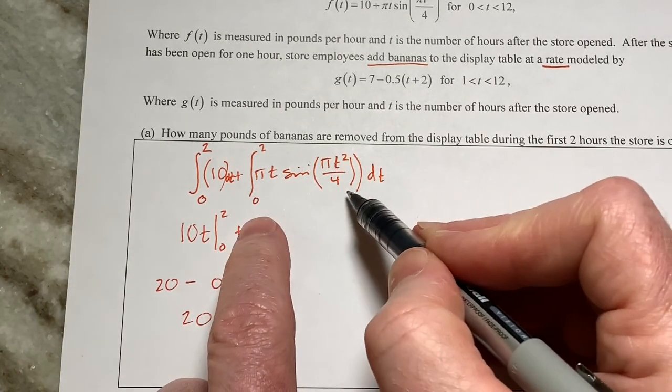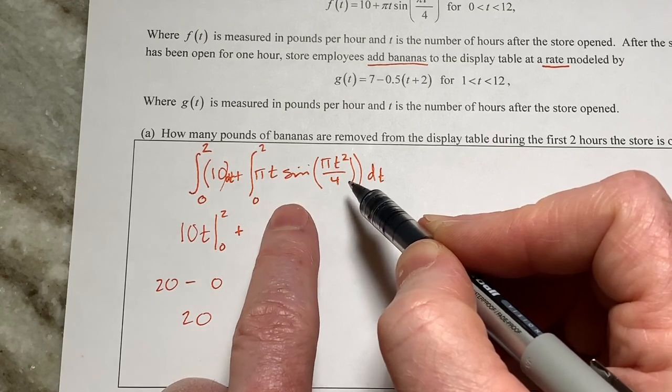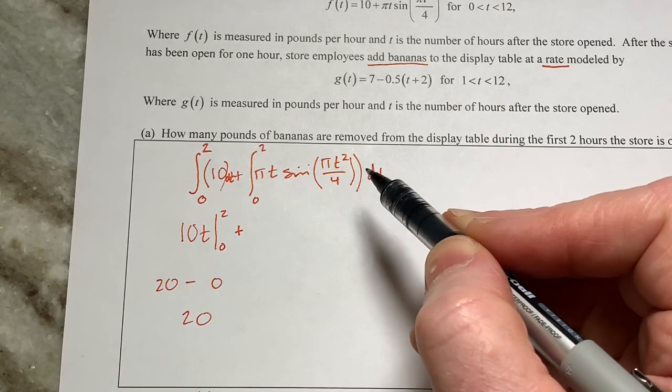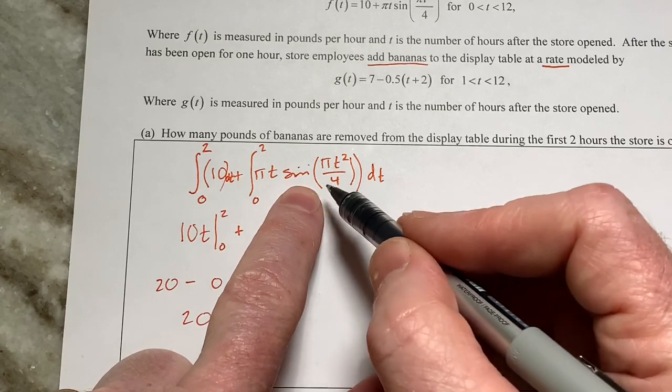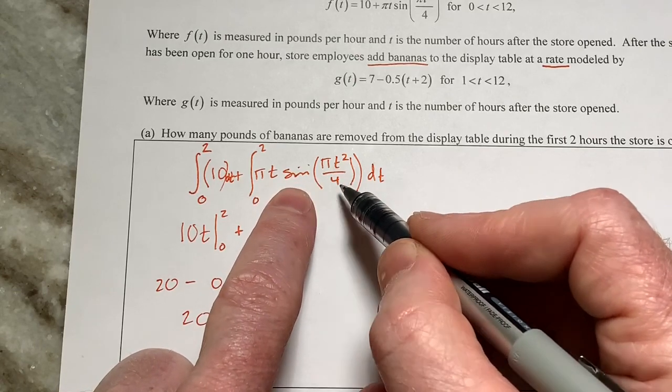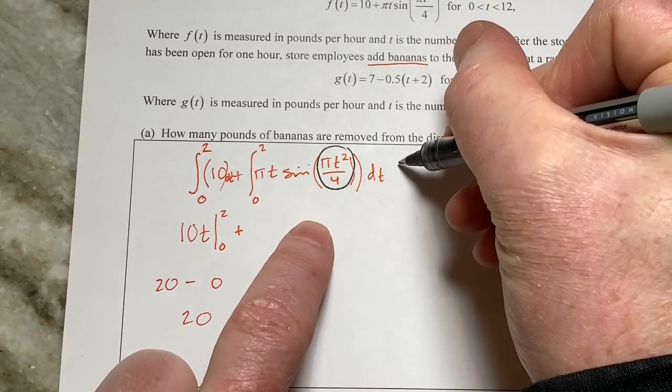Because this is definitely not a rule from my sheet, which you probably need to have right there with you if you happen to see some weird integrals. But I do recognize sine, and the only formula on my sheet that has a sine is sine of u du. So I'm going to try to make that my u and just hope it works out.